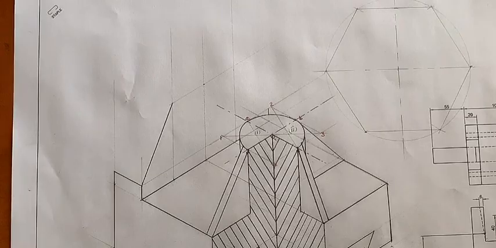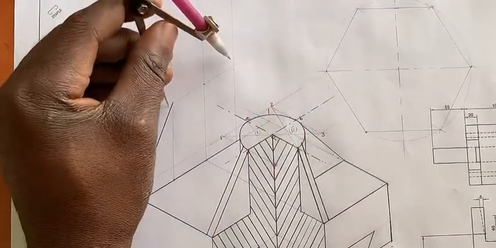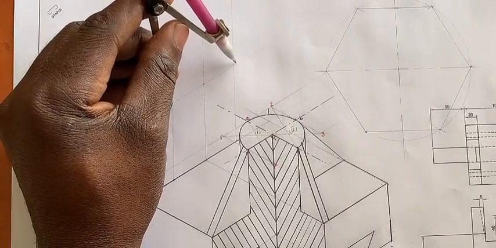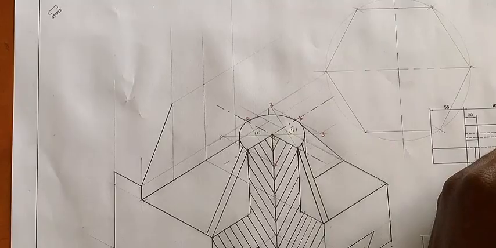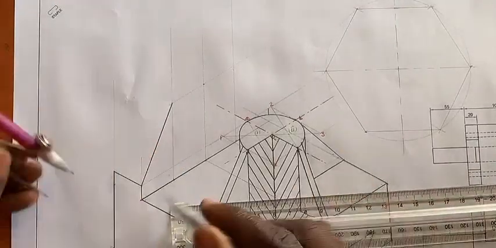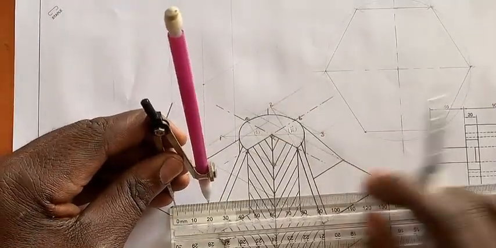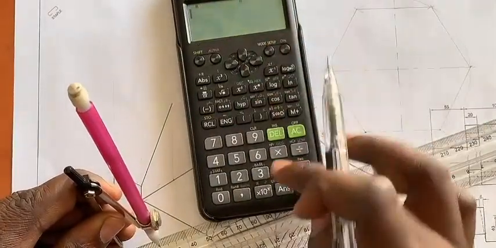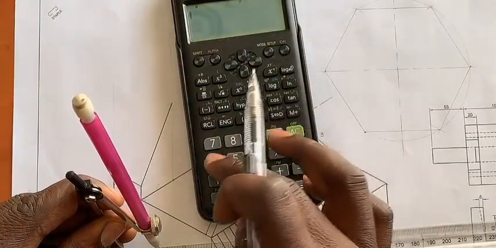48. How did I go to this one? 48, from here. 48 divided by 2 is 24. This is the 24, which is this one. Yeah, it's correct.